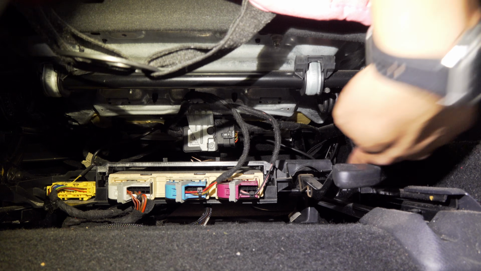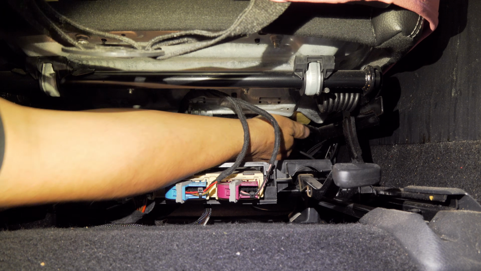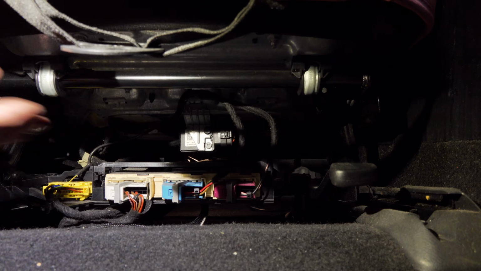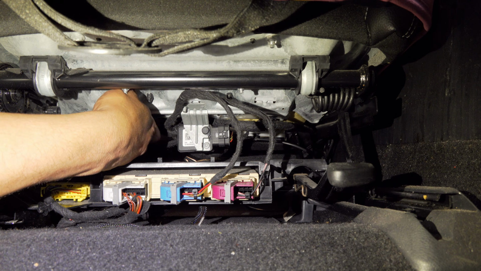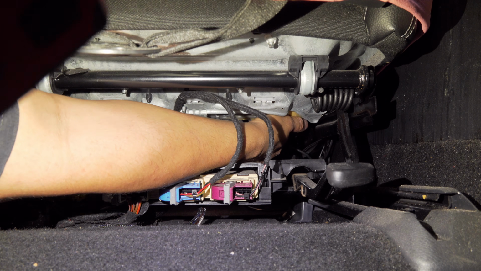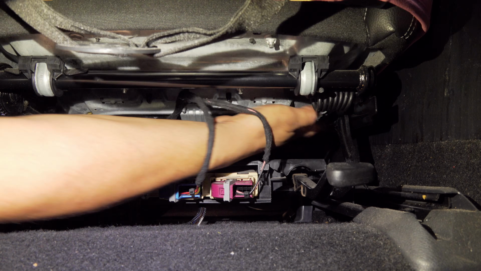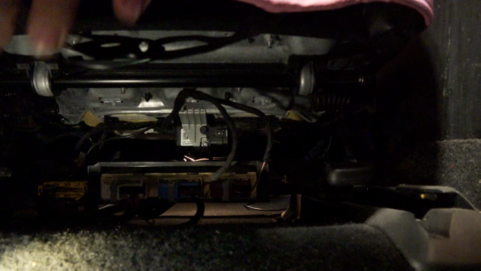I can see my wire coming from way over here. It's going to be very hard for you guys to see this. I'm just going to follow it a bit. Probably should have done that off camera. And it comes up to here, which you guys can't see.